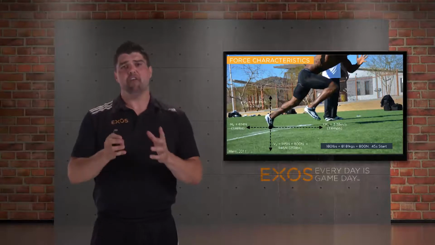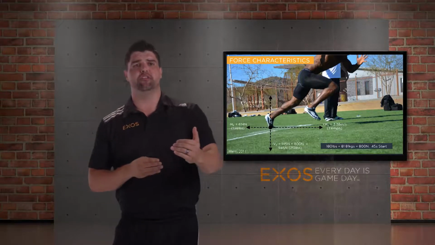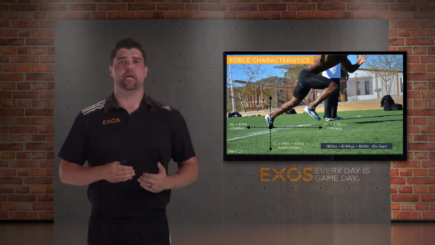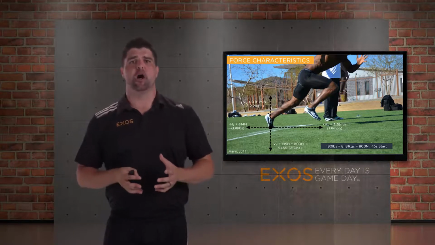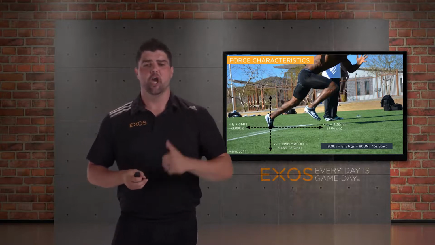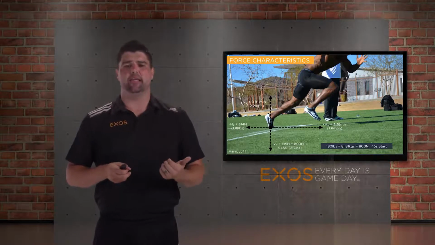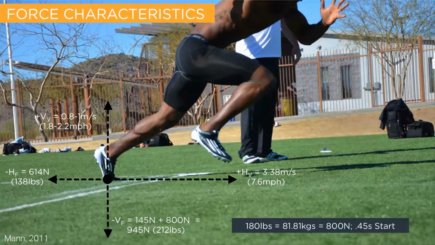Now, if we have proper technique, as we showed in those previous slides, what are the actual force characteristics? Well, let's frame up who we're talking about relative to our physics section. We have a 180-pound athlete. Again, that relates to roughly 81.81 kilos, rounded up to 82. Just standing on the ground, they need 800 newtons of force to keep them upright.